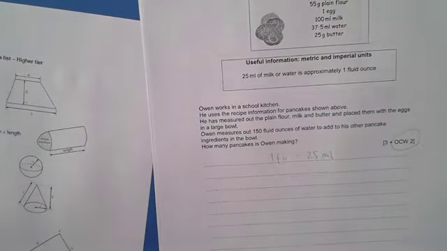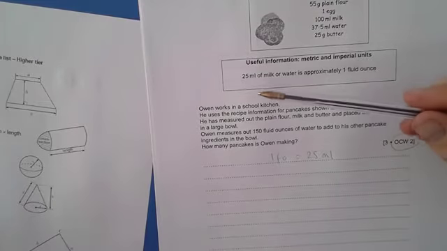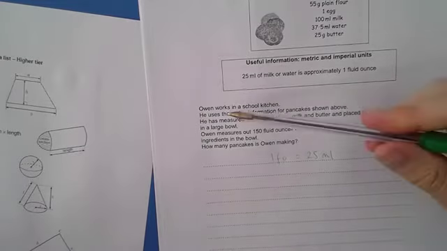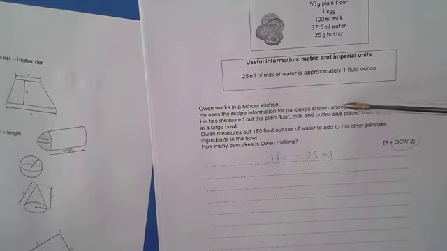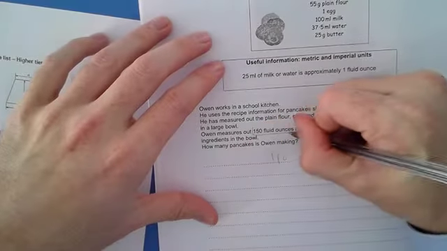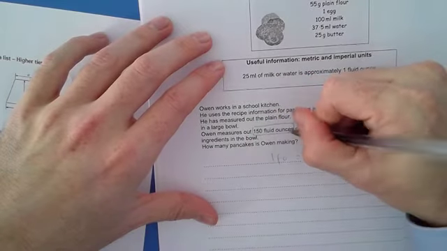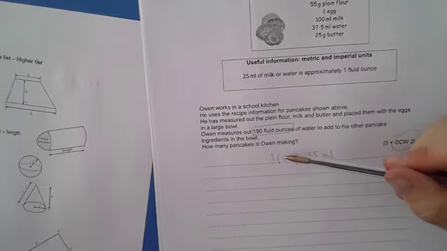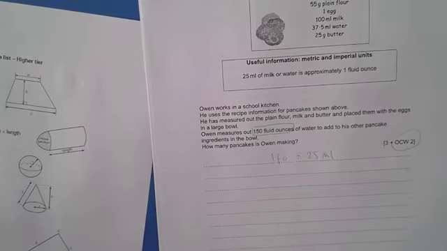Now, in terms of what it says in the question, Owen works in a school kitchen. He used the recipe information for pancakes shown above. He has measured out the plain flour, milk and butter and placed them with the eggs in a large bowl. He measures out 150 fluid ounces of water to add to the pancake mix in his bowl. So I've got to change 1 into 150. Now, I'm not actually going to rush this. I'm going to take my time.